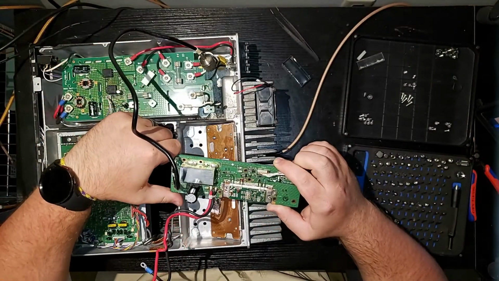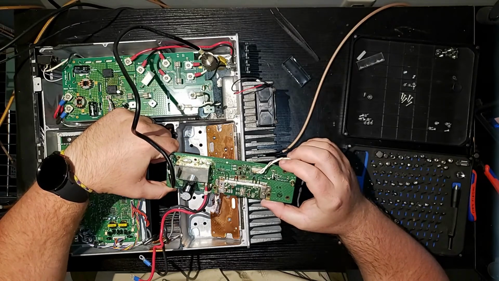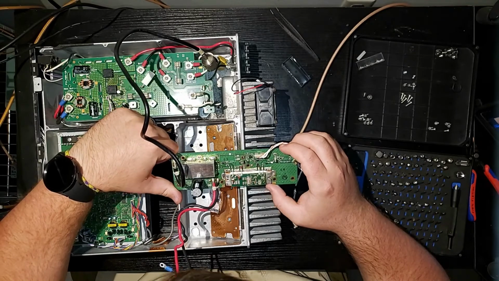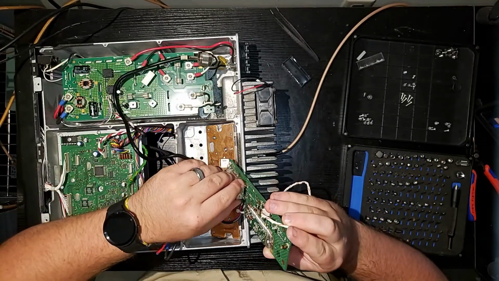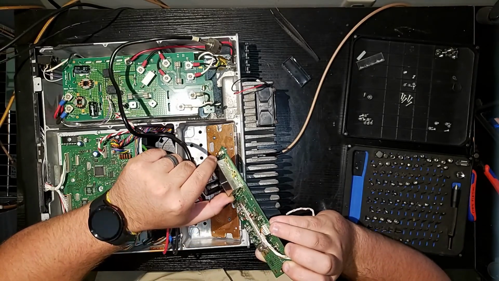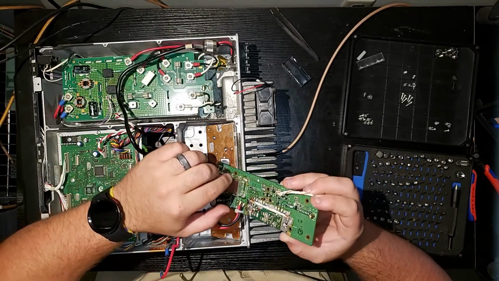Unless somebody smarter than me knows what to look for on this thing, but I don't. I mean, there could be some corrosion shorting something out under this little shield, but that's soldered straight on the board. I can't get that off to look underneath it.